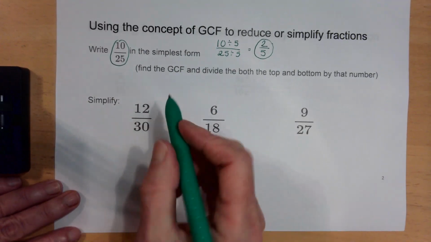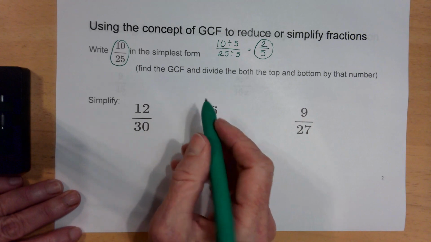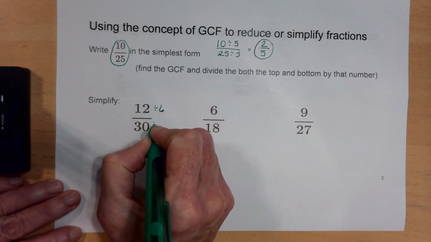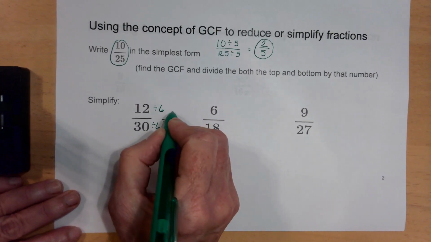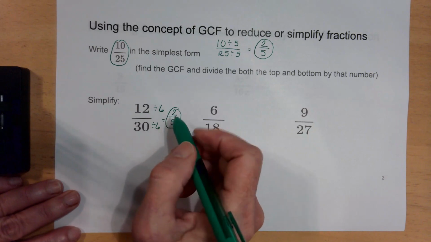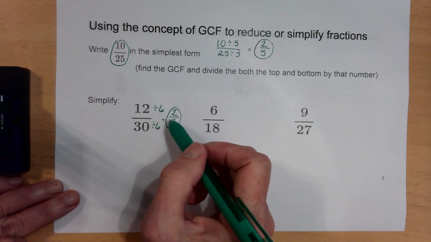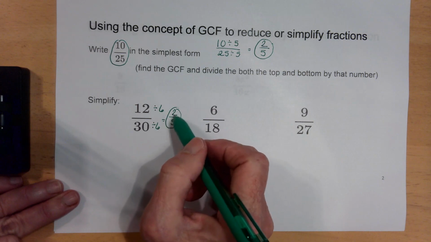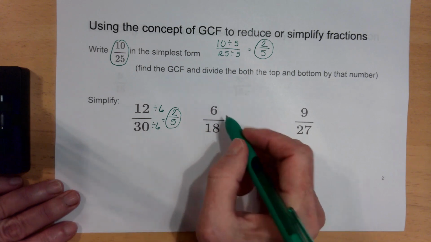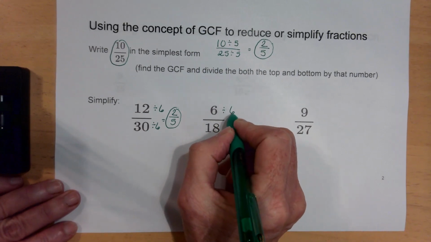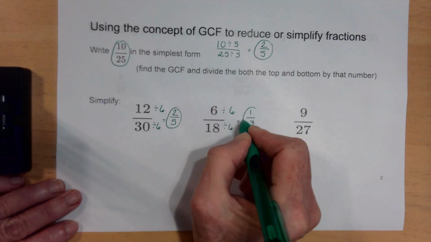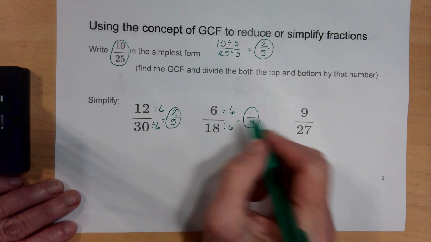So I come down here, the largest number, or the greatest common factor, for 12 and 30 would be 6. So I'm going to divide the top and the bottom by 6, and it's going to give me 2 over 5. Again, that is going to be another name for 12 over 30. Let me go 6 and 18. Largest common factor is 6, which is going to give you 1 over 3. So 1/3 is another name for 6 over 18.